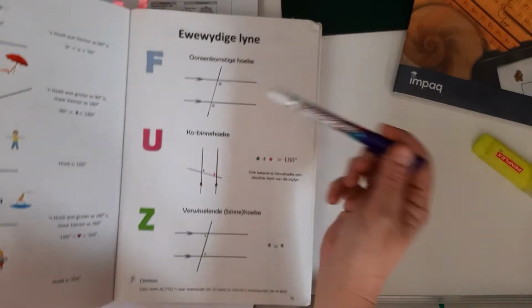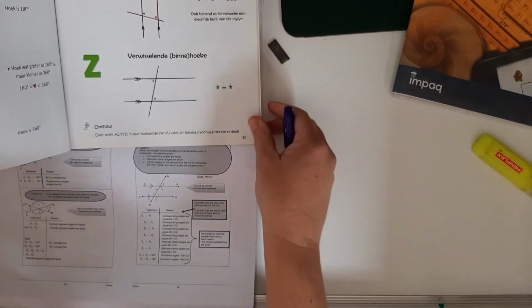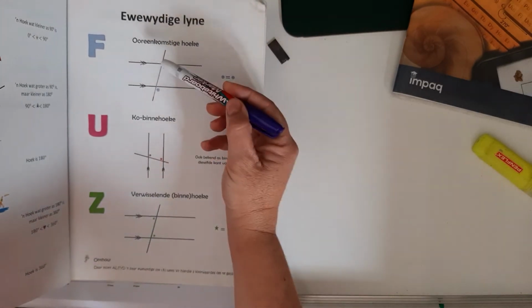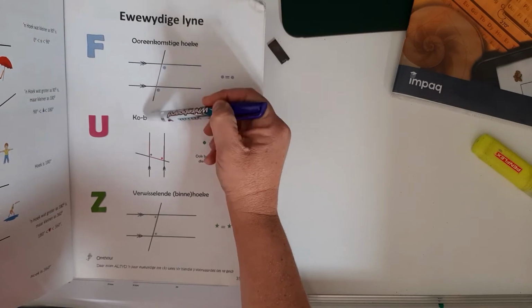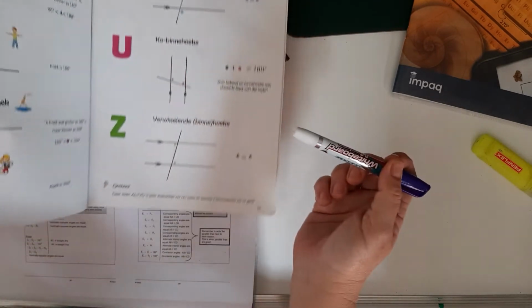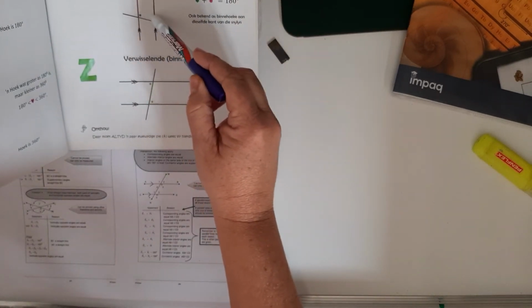So when 2 lines are parallel, what do we know? The first one, corresponding angles are equal. So that will be that one, corresponding angles. They're on the same side of the line and they're both underneath the parallel lines. That one will be interior angles. It's inside the 2 lines.